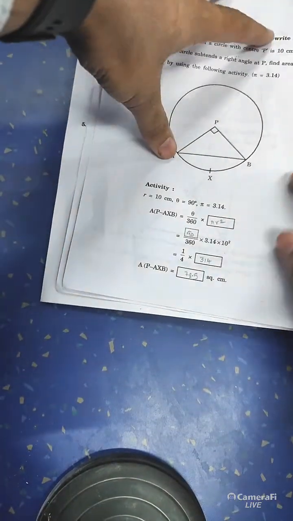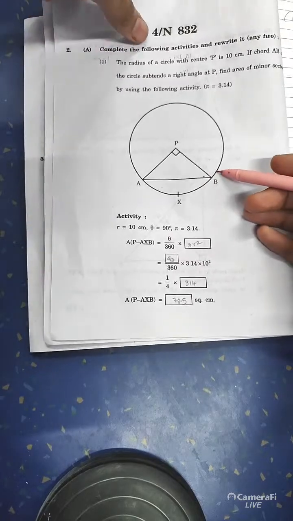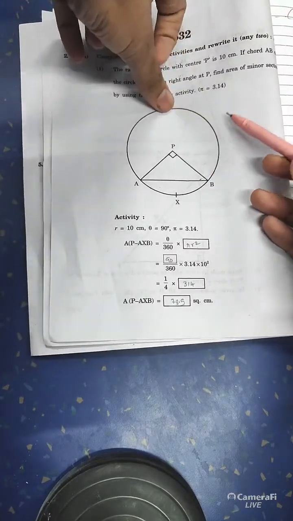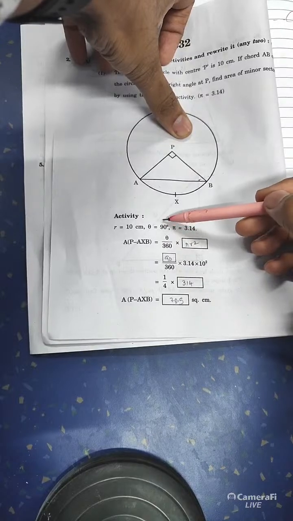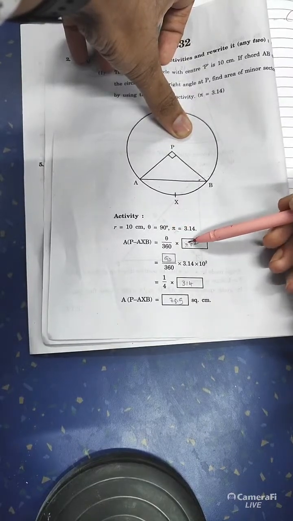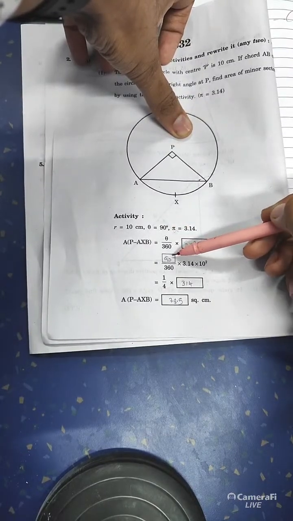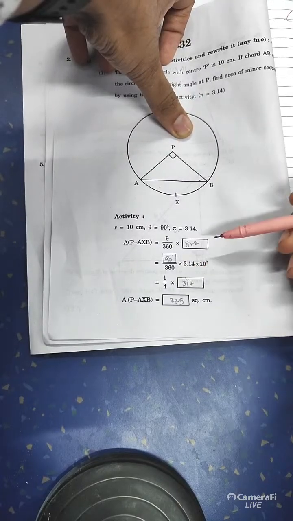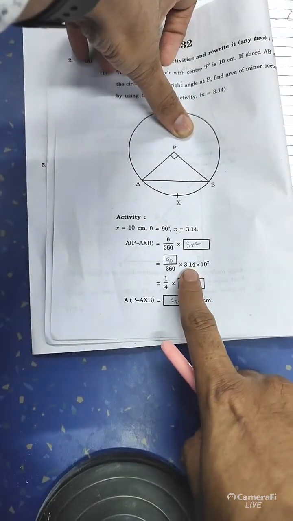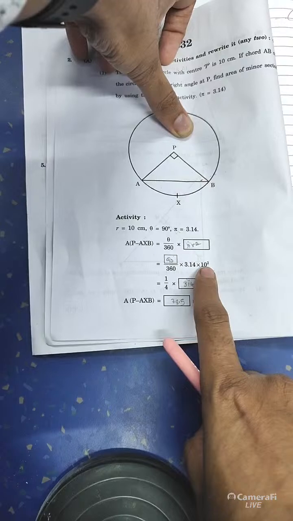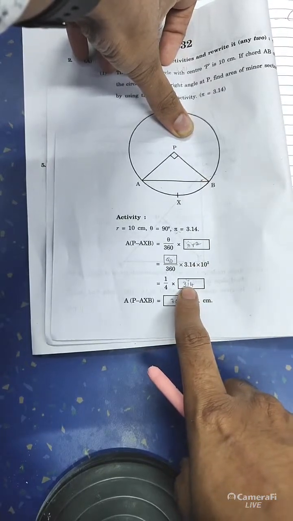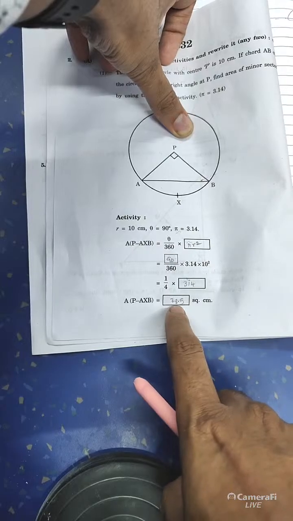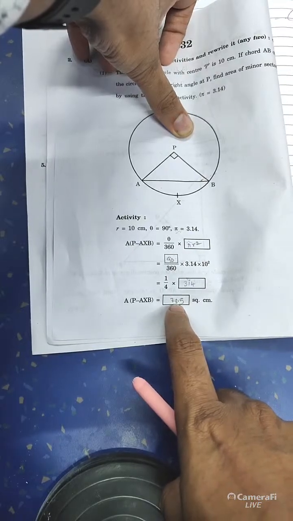Next is this one. So this is again to find the area of a sector. The formula is area of a sector equals theta upon 360 into pi r square. Theta is 90. It will be 3.14 multiplied by 10 square, that is 100. It will become 314. After cancellation you will get answer as 78.5 square centimeter.